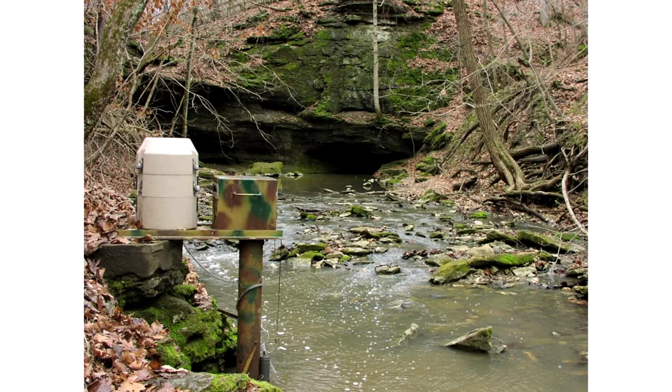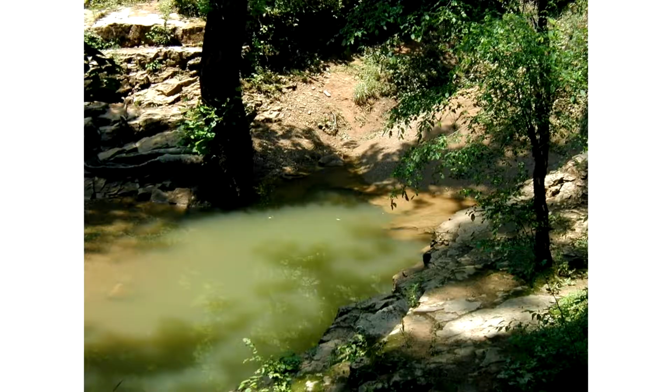The equipment there with the camouflage on the side is actually some equipment that's used to monitor the water quality and the amount of water that's discharging from this cave system. This is the Devil's Icebox cave system, which is in Rockbridge State Park in Boone County, Missouri, up by Columbia.